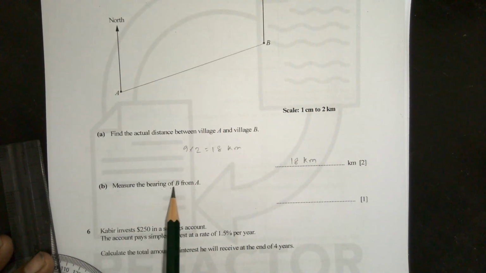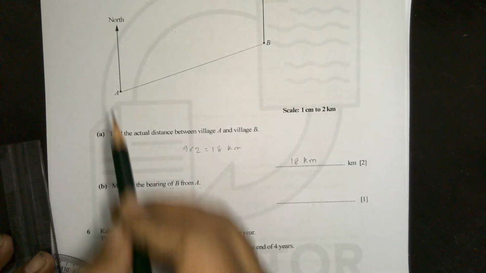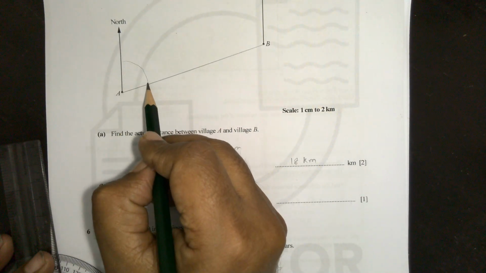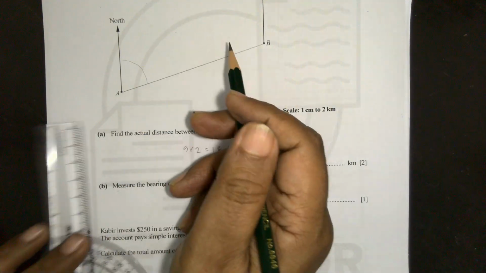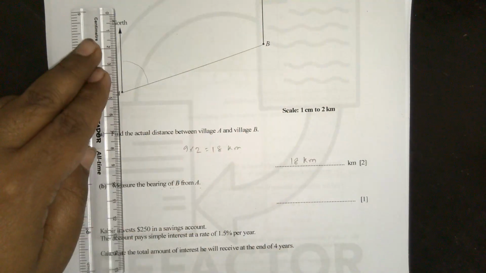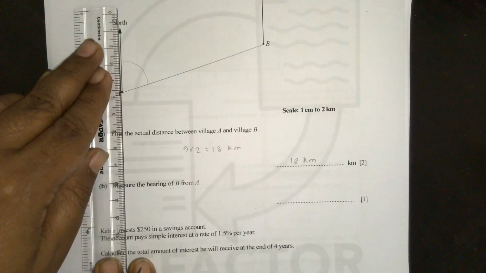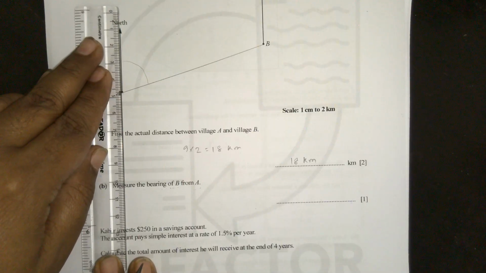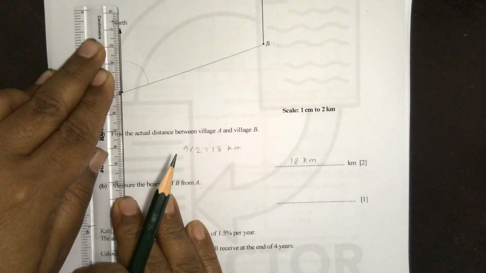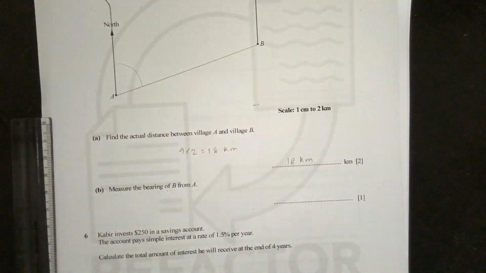Measure the bearing of B from A. So the point is here, and they have asked about this angle. What I'm doing is increasing the length of the given line so that I can easily measure with the protractor, because the length of this line is less than the protractor's length. So I have increased it a bit.